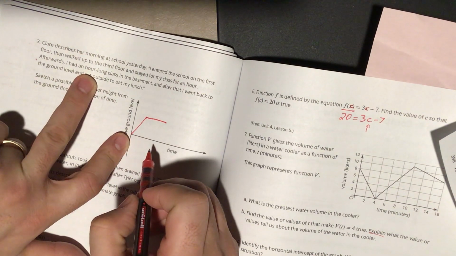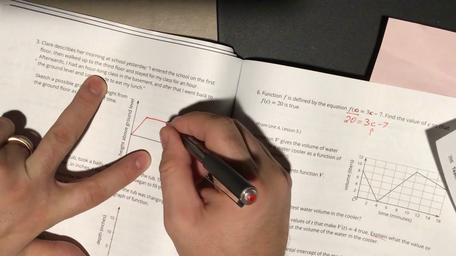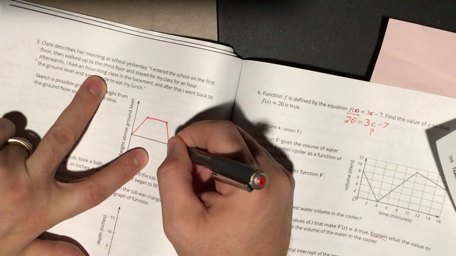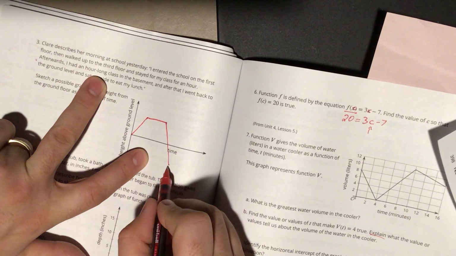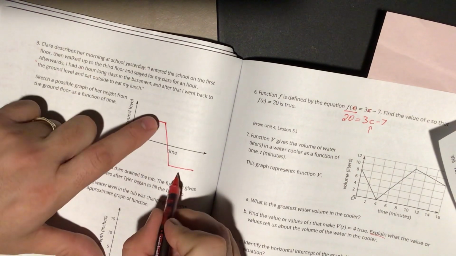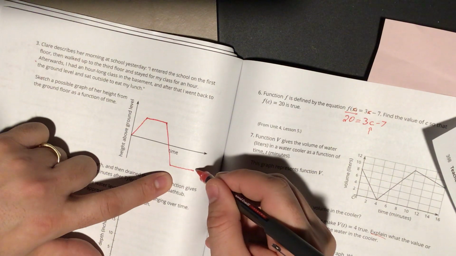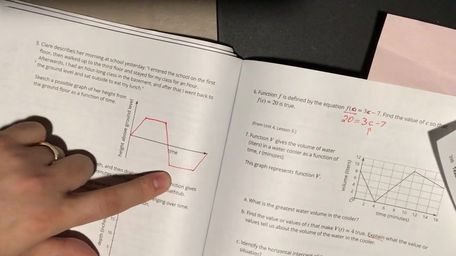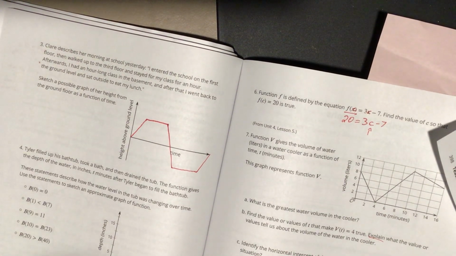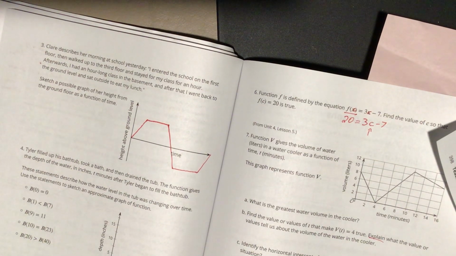Afterwards, I had an hour-long class in the basement. So I walked to the basement, was there for an hour as well, so those two should be the same length, and then got back to ground level and went outside for lunch. So something close to that.